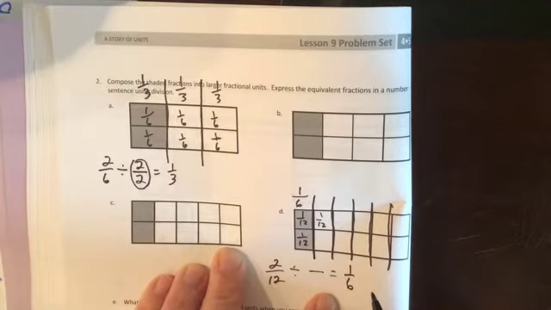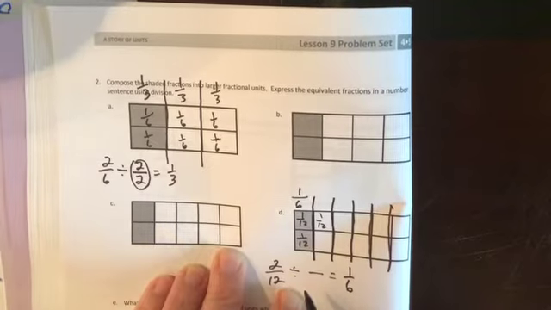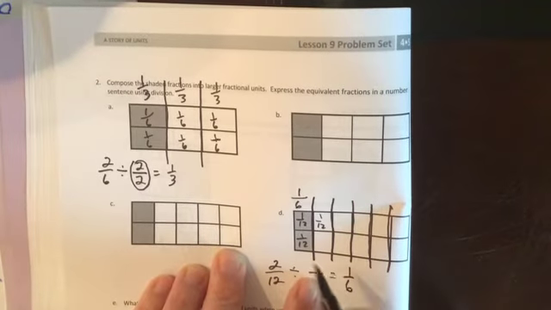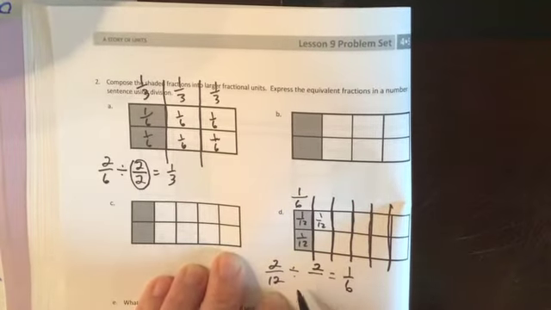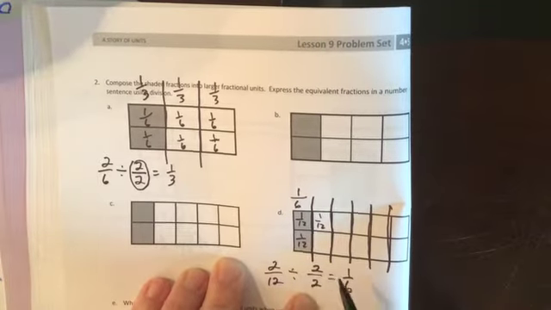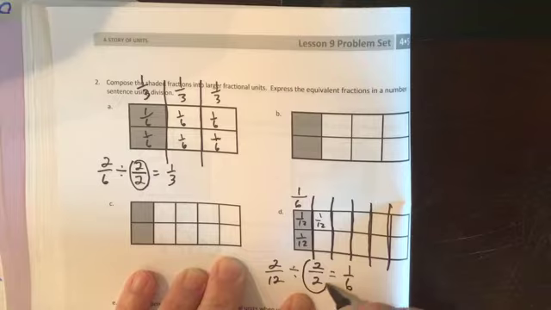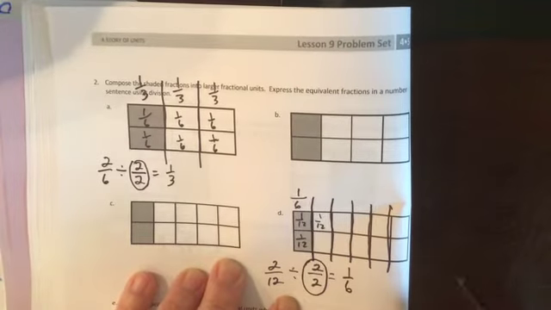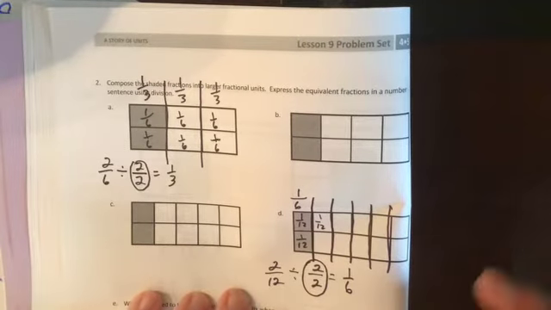So I'm going to divide my 2/12 by something over something to get 1/6. Okay. Now I know that if I divide 2 by 2, I get 1, and if I divide 12 by 2, I get 6. So 2/12 divided by 2 over 2 gives me 1/6.